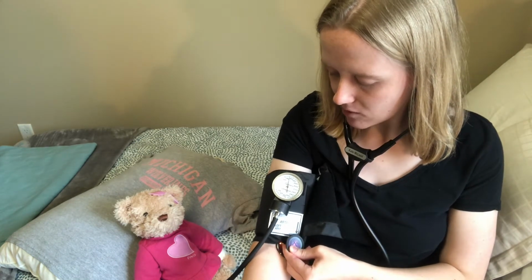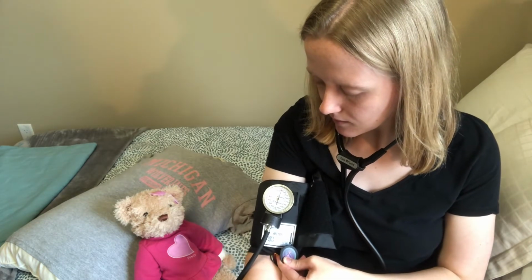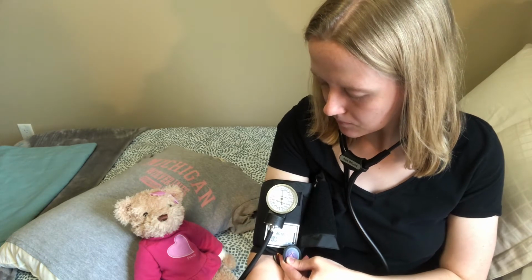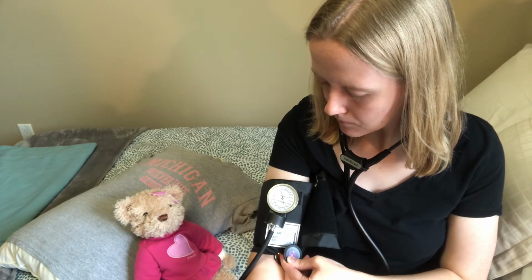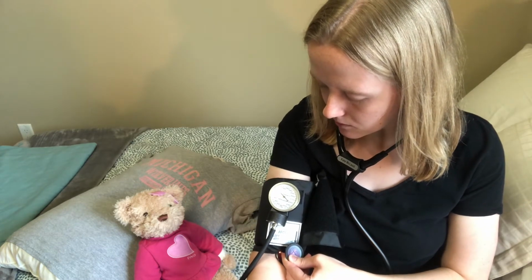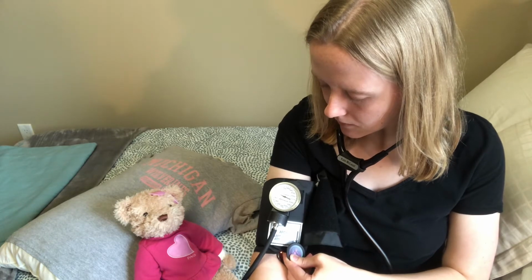So I'm inflating it to around 160, then releasing. First sound is heard at 122. Last sound is 82.